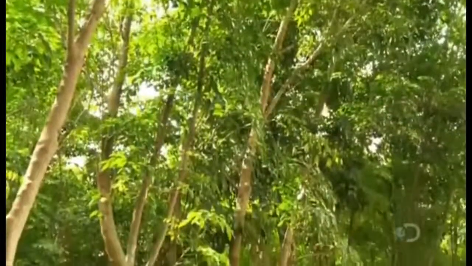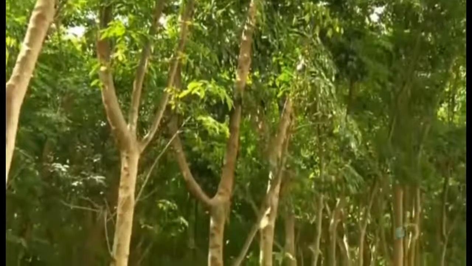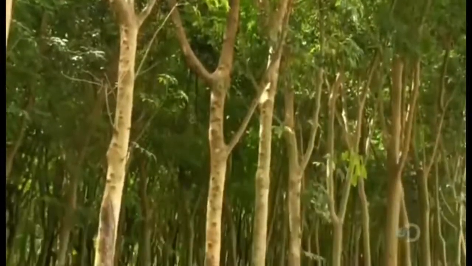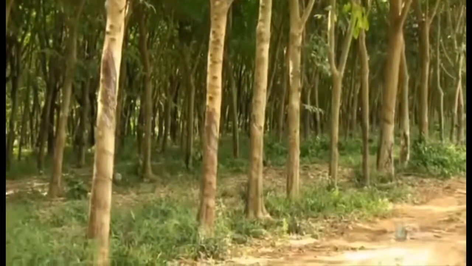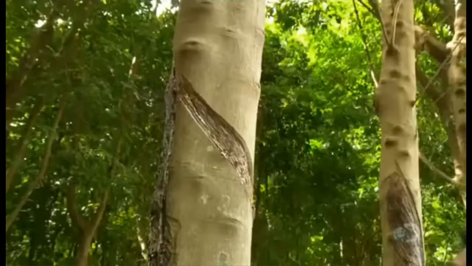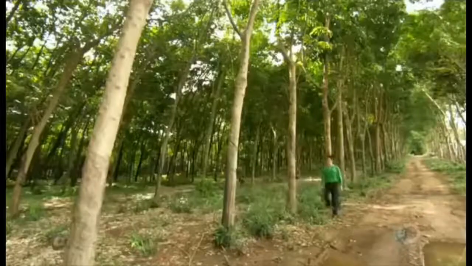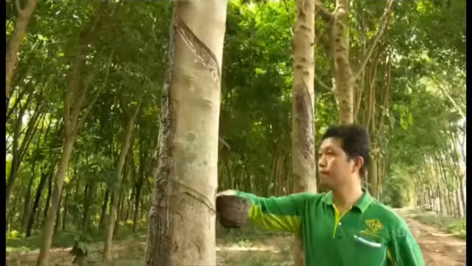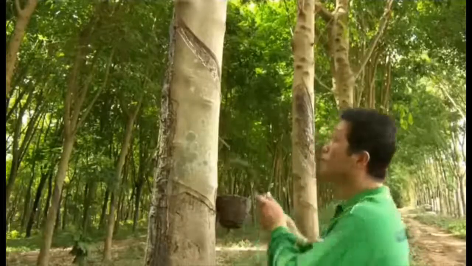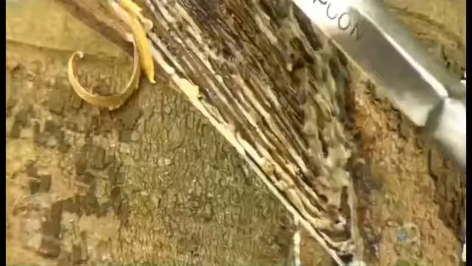Today we make thousands of useful things from the fluid that circulates through rubber trees. Everything from tires to balloons to boots. The seeds are sown on plantations like this one in Thailand. It takes several years for the rubber trees to mature. Then the sap is ready to tap. In the coolness of the morning when the sap flows freely, the farm worker slashes the bark with a hooked blade.